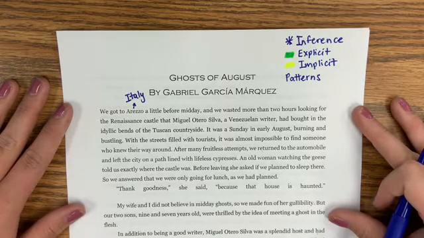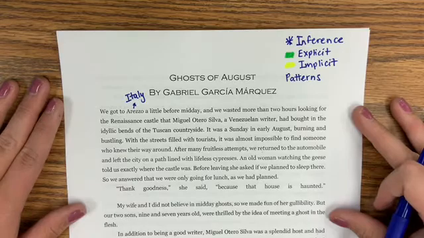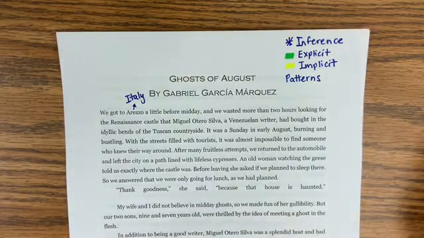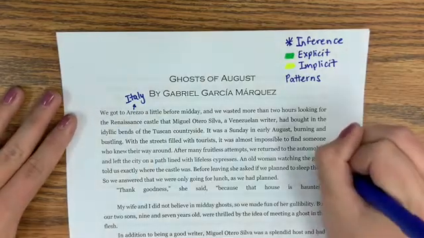With the streets filled with tourists, it was almost impossible to find someone who knew their way around. After many fruitless attempts, we returned to the automobile and left the city on a path lined with lifeless cypress. An old woman watching the geese told us exactly where the castle was. Before leaving, she asked if we planned to sleep there, so we answered that we were only going for lunch as we had planned. I want you to go ahead and make an inference about the old woman over here.